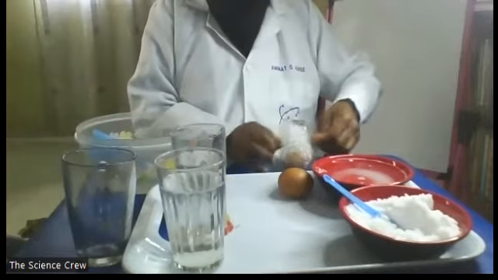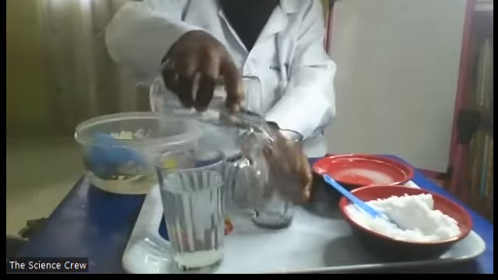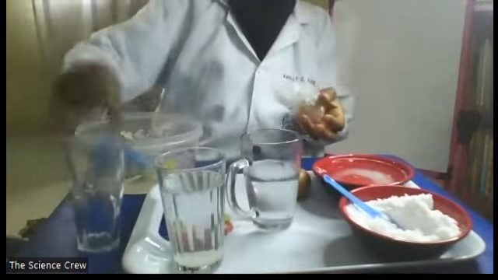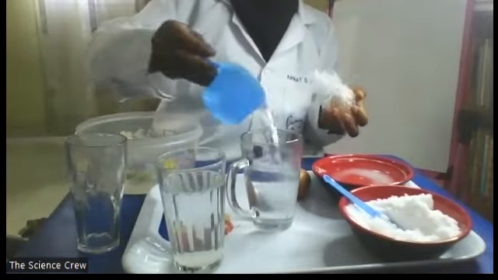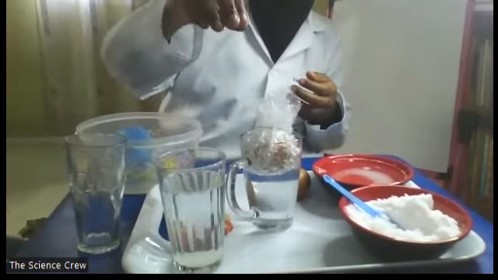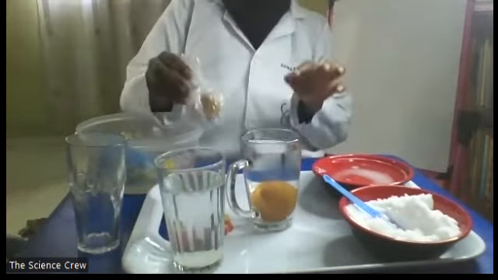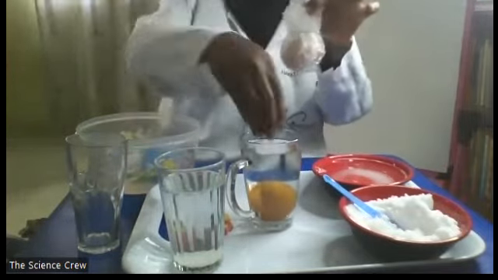So let me keep it in my fresh water. Before now, it should have sunk into water, just like this. It's supposed to sink. But why is it not sinking?